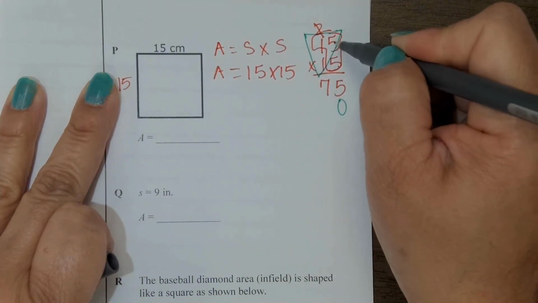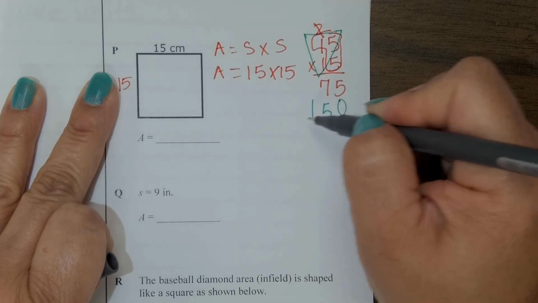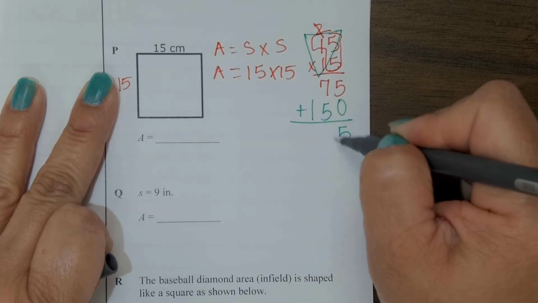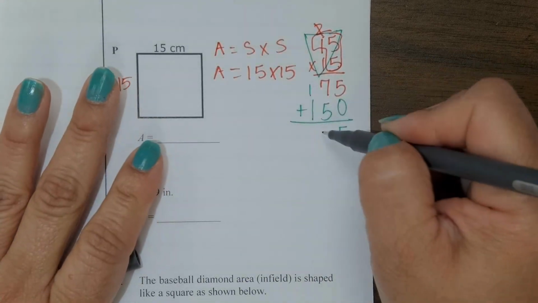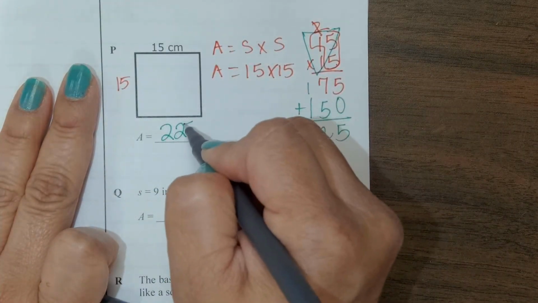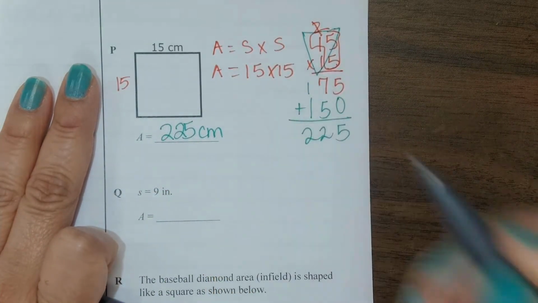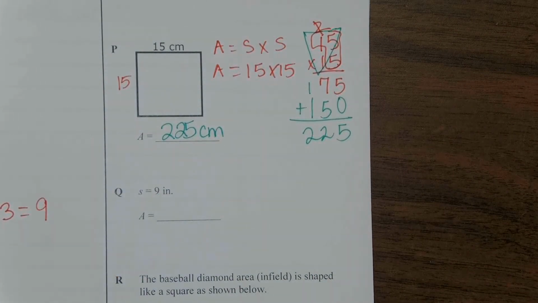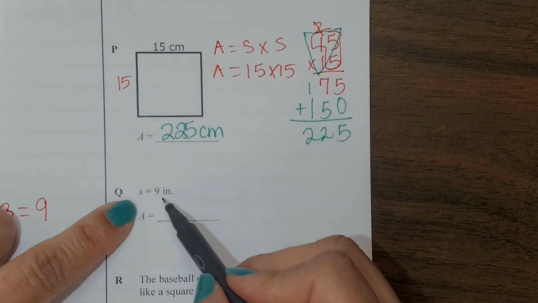Drop our 0. 1 times 5 is 5. 1 times 1 is 1. And we are going to add 7, 8, 9, 10, 11, 12. 1, 2. My answer is 225 centimeters.